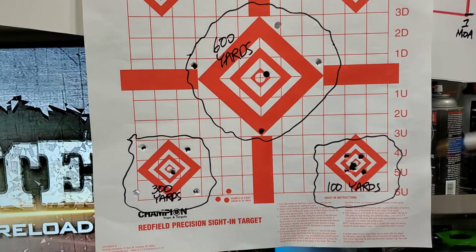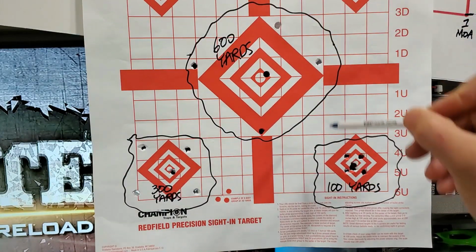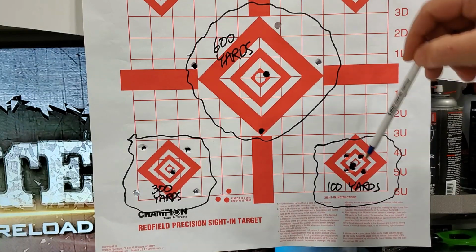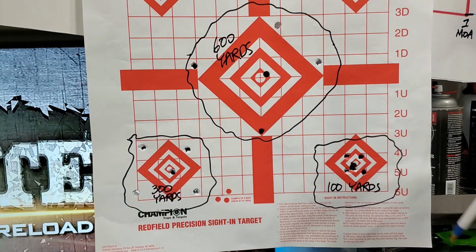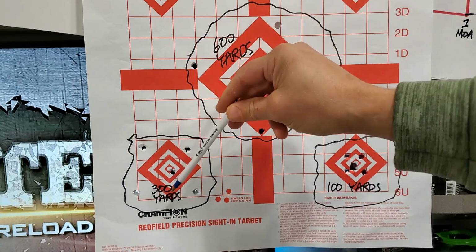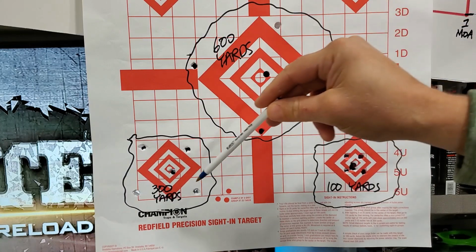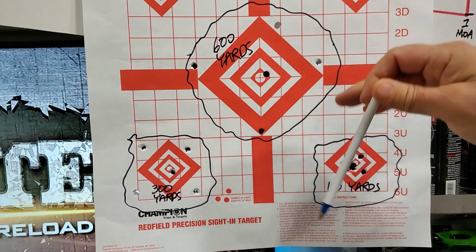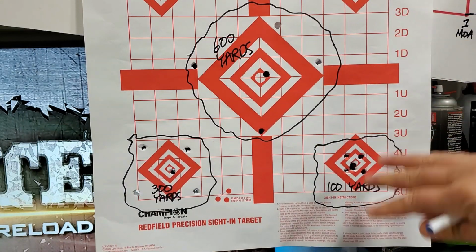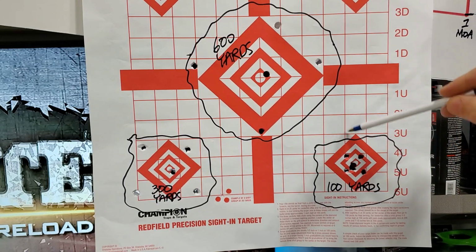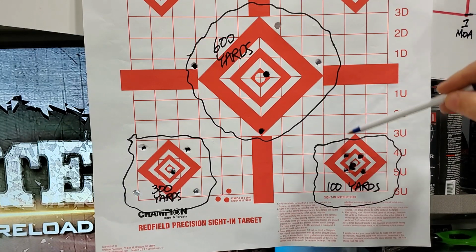I know some of you guys are really good at poking holes in paper with a pen or a pencil, but these 3 5-shot groups at 100 yards, 300 yards, and 600 yards, they're all 1 minute of angle groups, give or take. These little squares represent 1 inch by 1 inch.